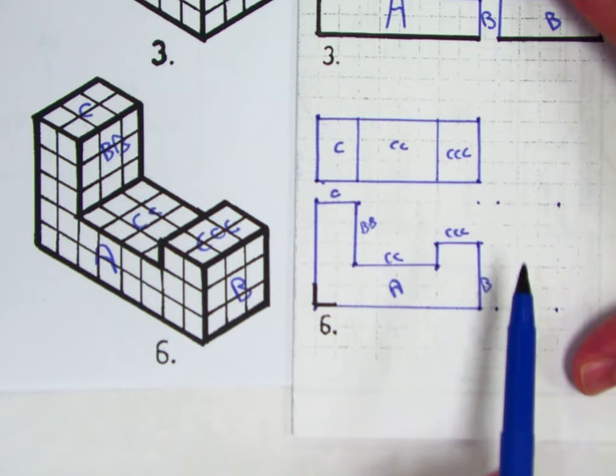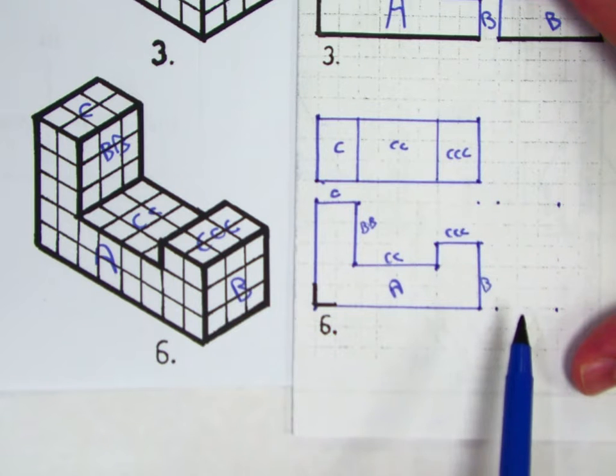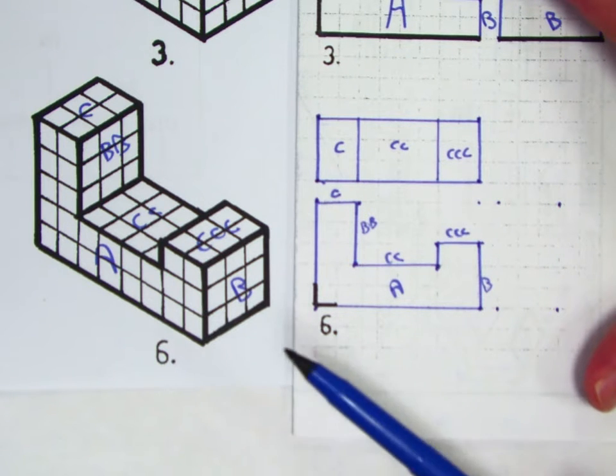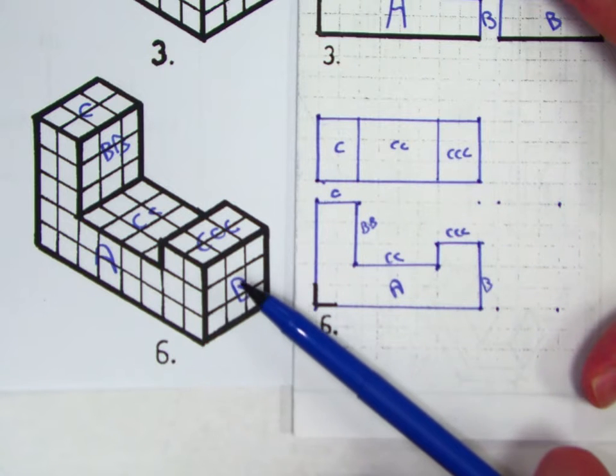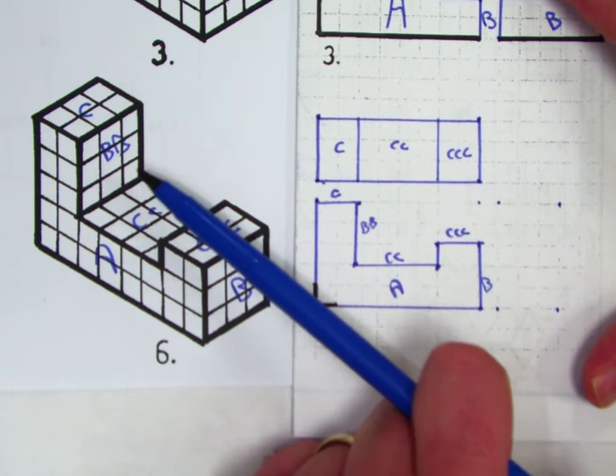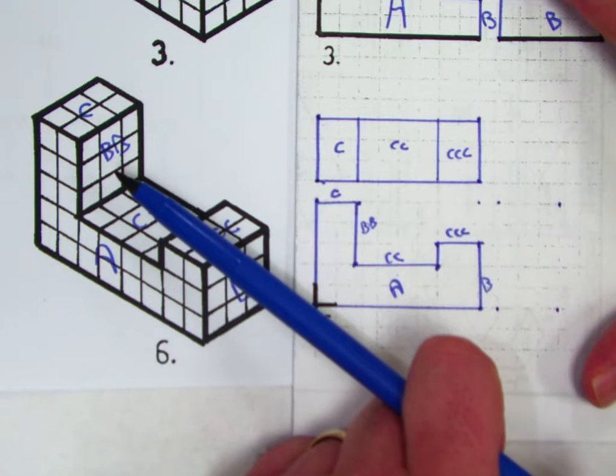Ordinarily, I would draw on those lines. In this case, I'm not going to. Let's take a moment and look at what views we see. Plane B is visible to us, and plane BB is visible to us.